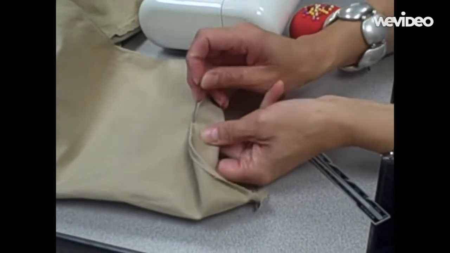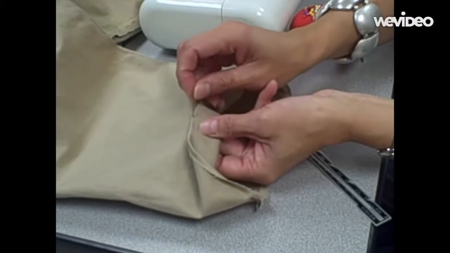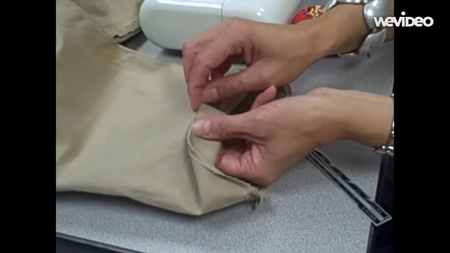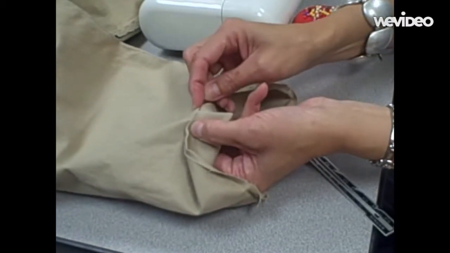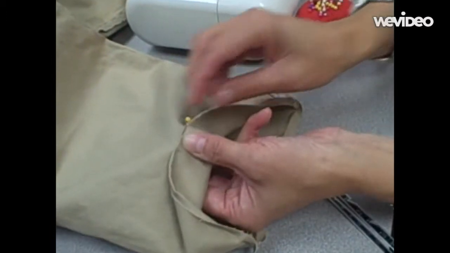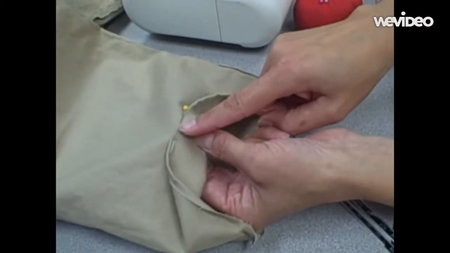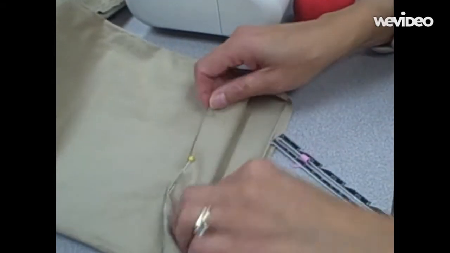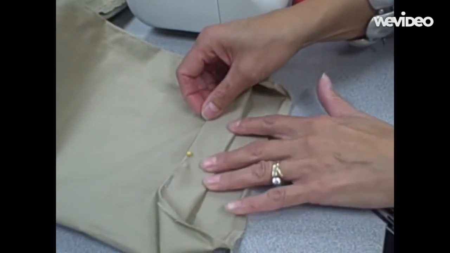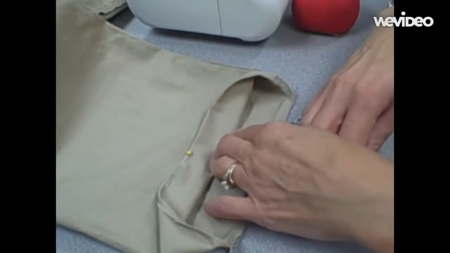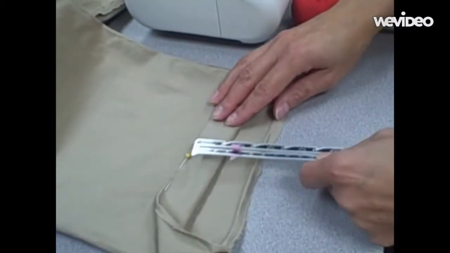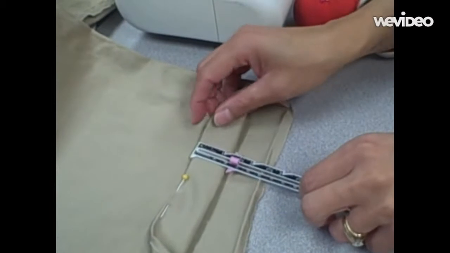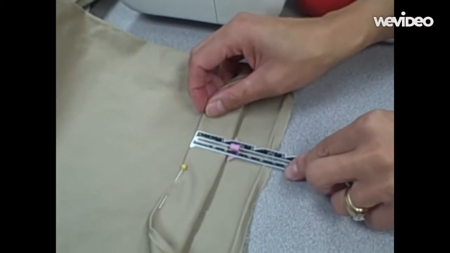When you pin, you want to put the pin down into the fabric through all the layers, bring the pin back up so that a small portion of the fabric is on the pin holding it in place. Then we'll proceed down a little further, lay our fabric, align our seam gauge with our fabric to measure 1.25 inches.